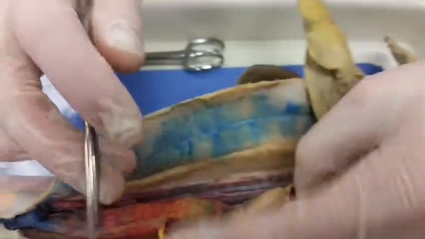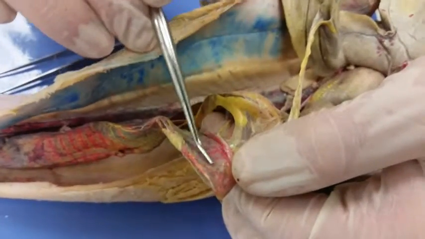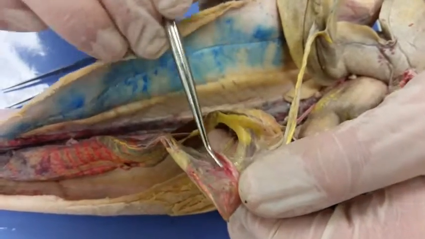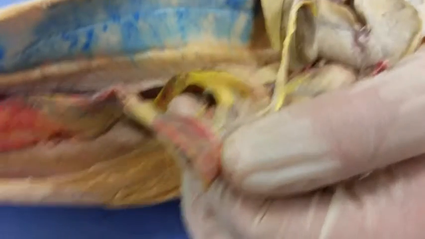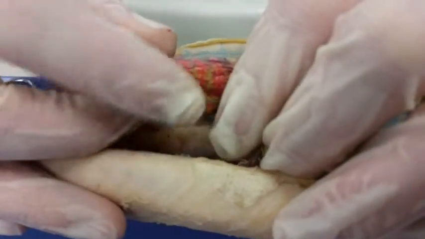The duodenum is going to lead us to the pancreas, which is identifiable because of the large amount of vasculature on the underside. Then we have valvular intestine right there. Very, very easy to see.